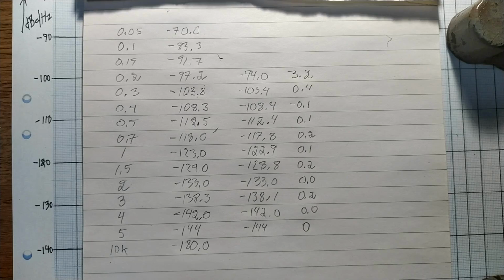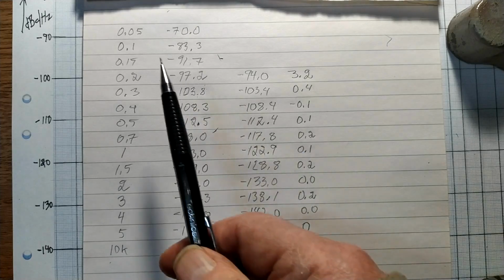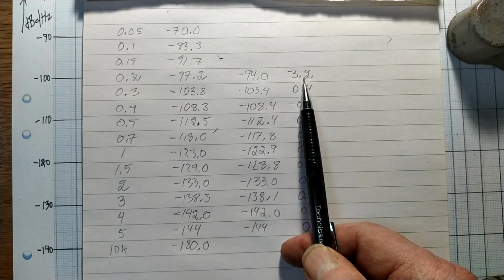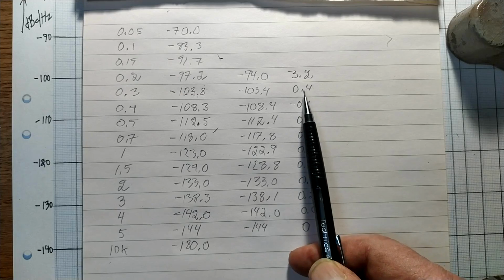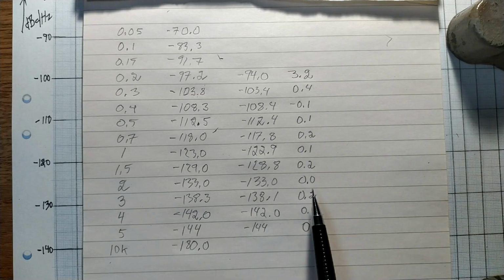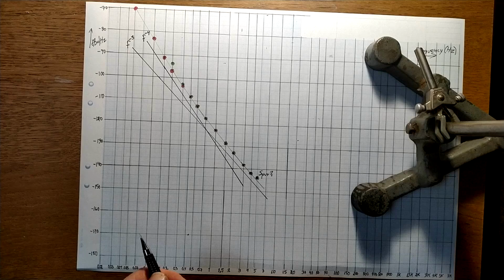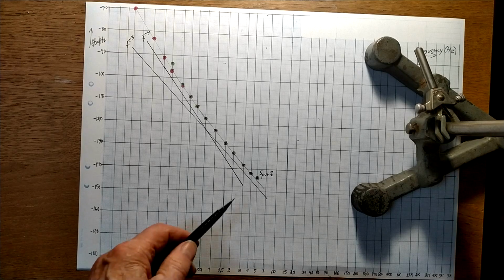When I compare the slow measurement that goes down to 0.05 Hertz from the carrier to the normal one I'm using, which is much faster but goes only to 0.2 Hertz, then I find that at 0.2 Hertz the difference is 3.2 decibels. At 0.3 Hertz it's 0.4, and at higher offsets it is so small, so it is well within the statistical uncertainty of the measurements. When I plot the numbers, this is what I see.